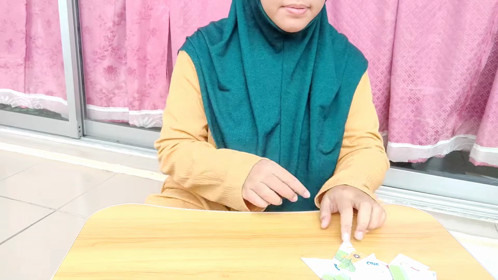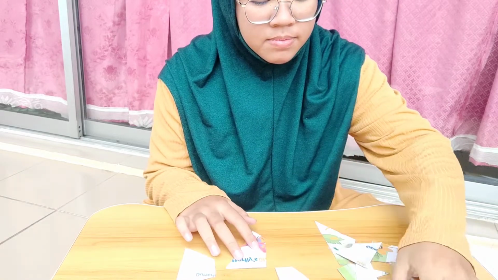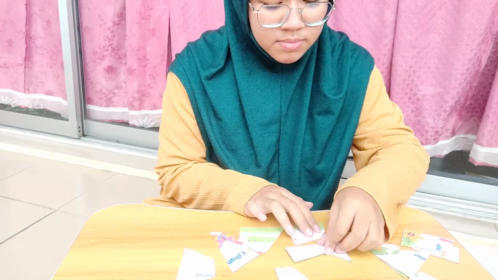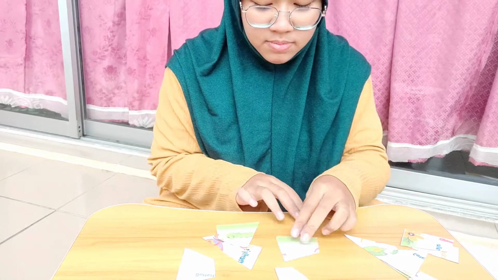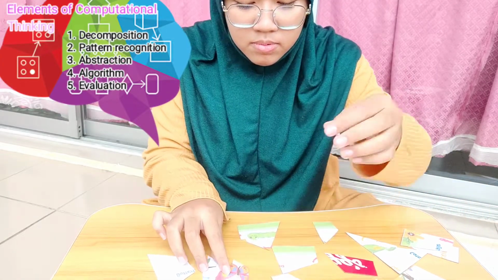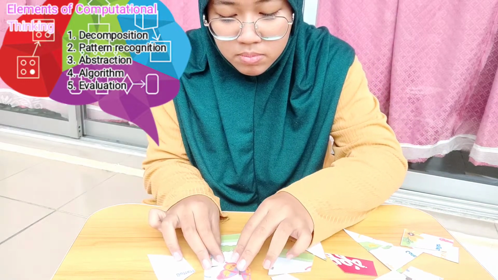The first activity is jigsaw puzzle. In this activity, students will be given the puzzle pieces that have been mixed. They have to complete the puzzle to know what the picture of the puzzle is about. In this activity, there are several elements of computational thinking that are involved.